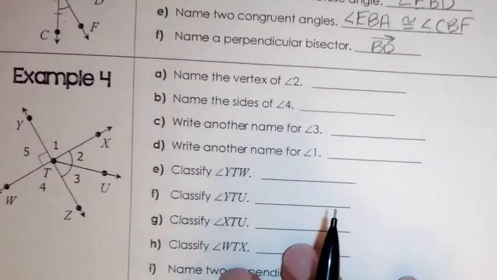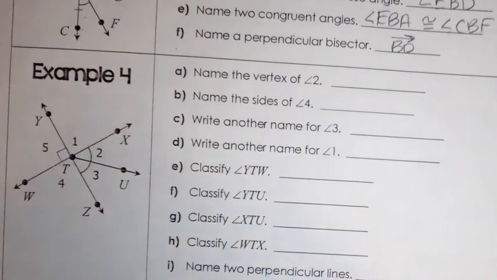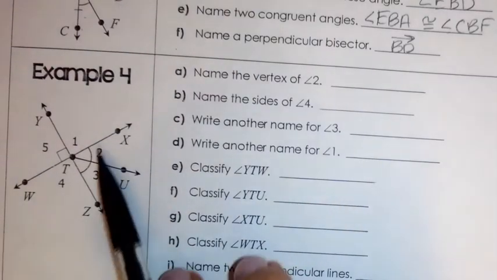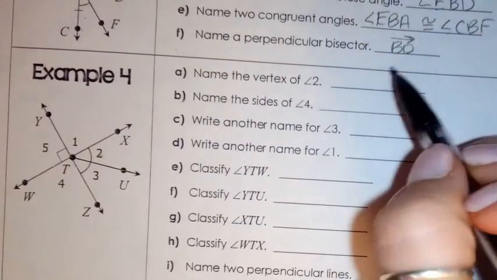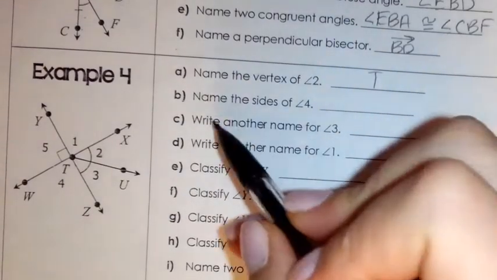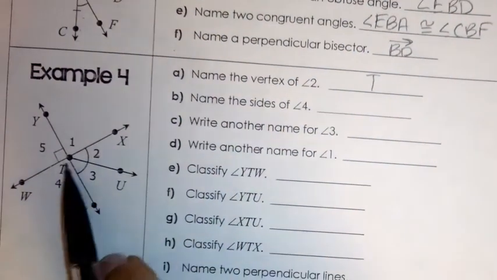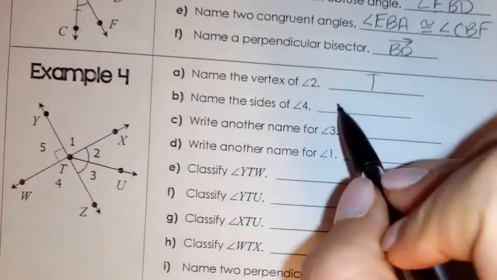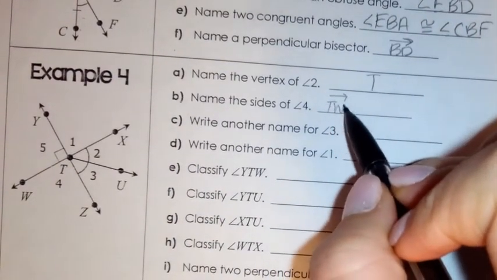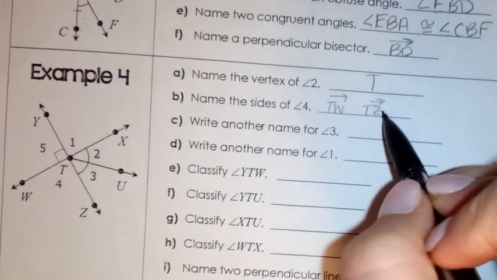Okay, last example on this page. What is the vertex of angle 2? So if we look at angle 2 here, the vertex is T. Name the sides of angle 4. So angle 4 is WTZ. So we have ray TW and ray TZ.